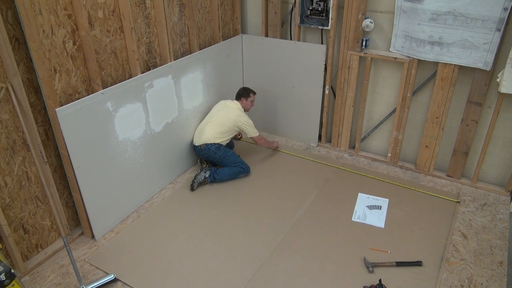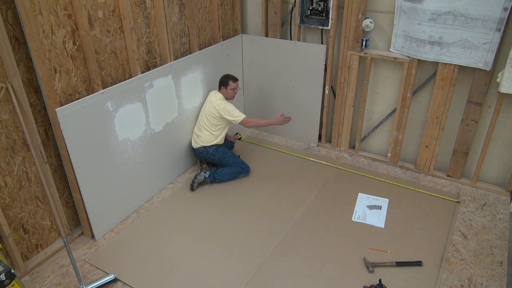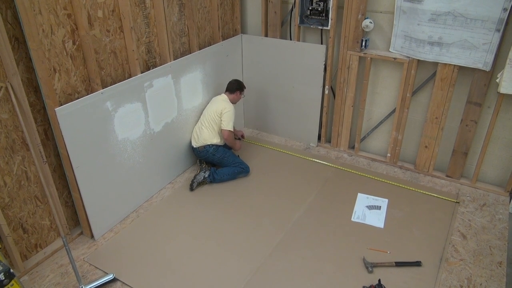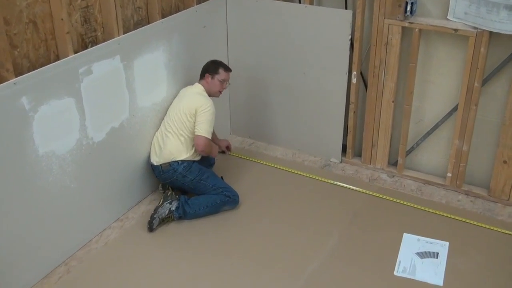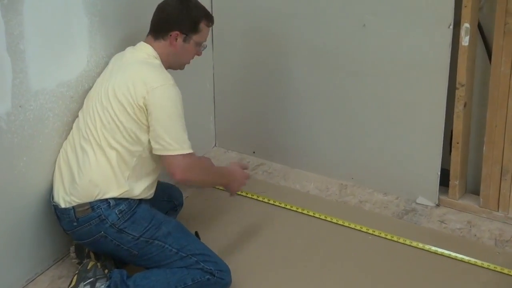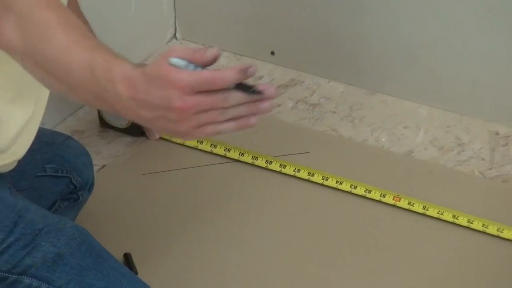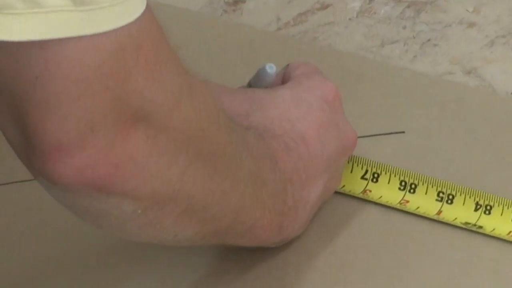Now, if you remember, I offset my 0 line by 1 inch, so if I just add 1 inch to my 90 inches, I can hook the end of my plywood and find where my 91-inch mark lines up or crosses that arc that I made for my diagonal. So in this case, my mark is right there.